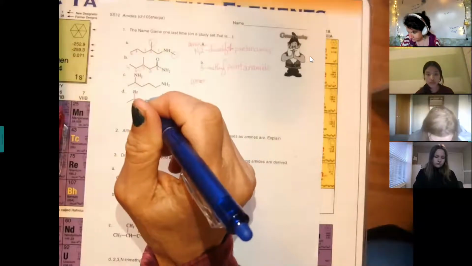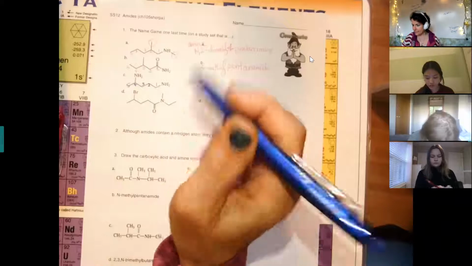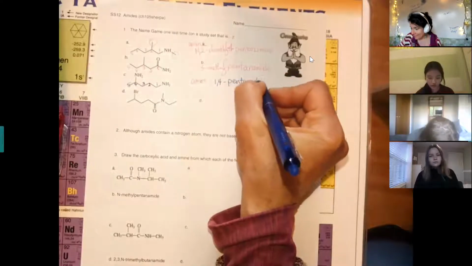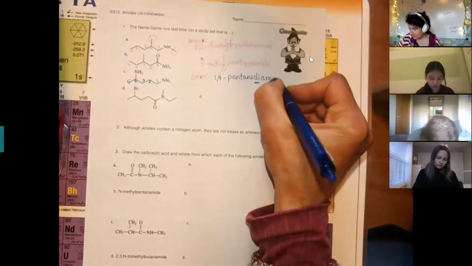This one, we want to do our longest chain. So 1, 2, 3, 4, 5. And we would just say we have a 1,4-pentane, and then diamine. You want to put the di in front of the amine because there are 2 amines, not 2 pentanes. So that would be the IUPAC way.